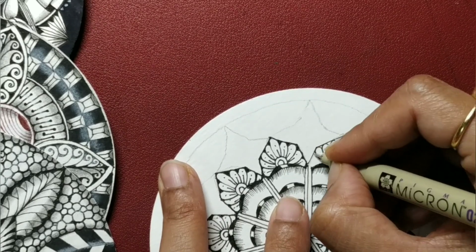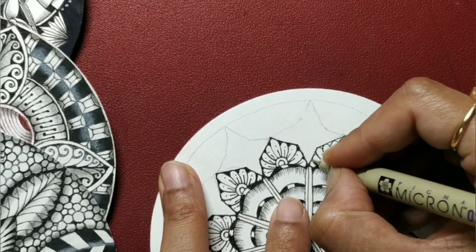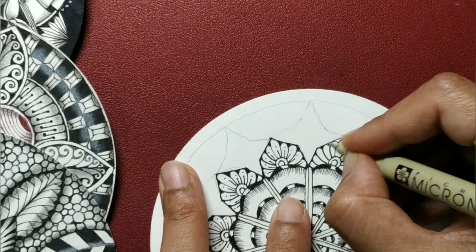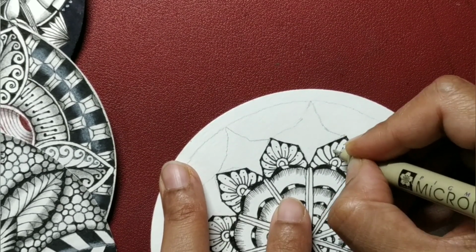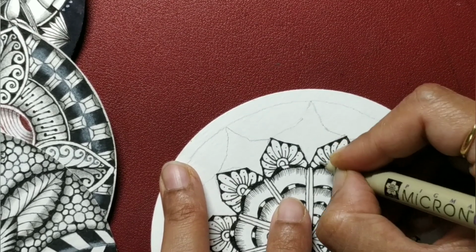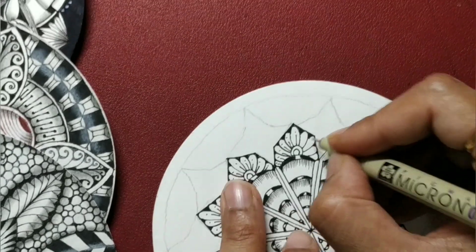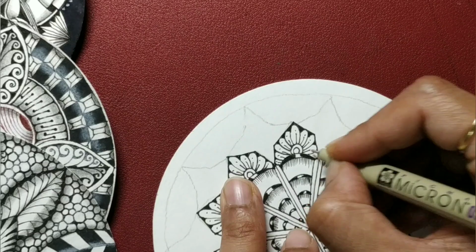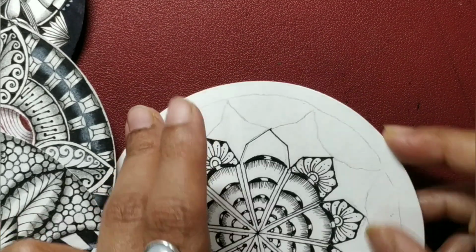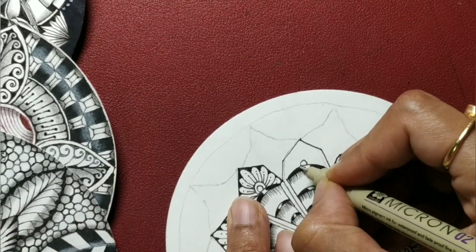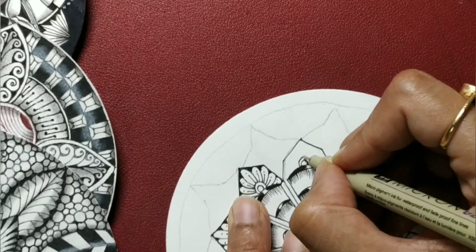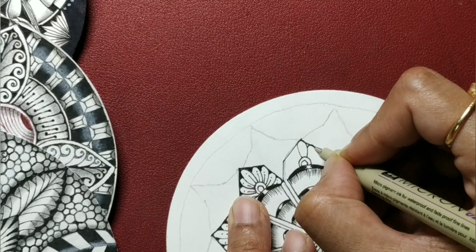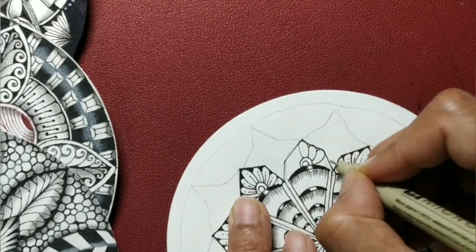So you're free to add anything else here, just that the shape makes me draw this petal here. If you can accommodate some other tangle nicely, you can, of course. Please go ahead with that. So just an idea, as I keep saying, use the string differently, add your own different tangles.